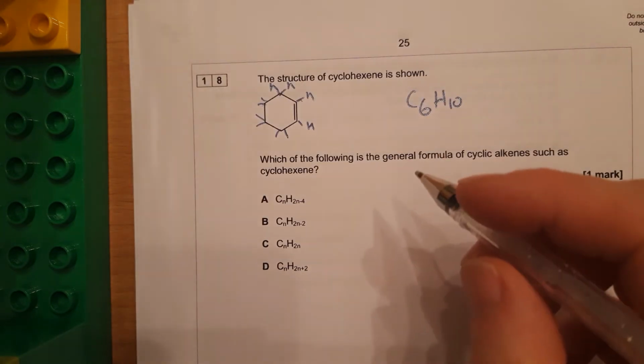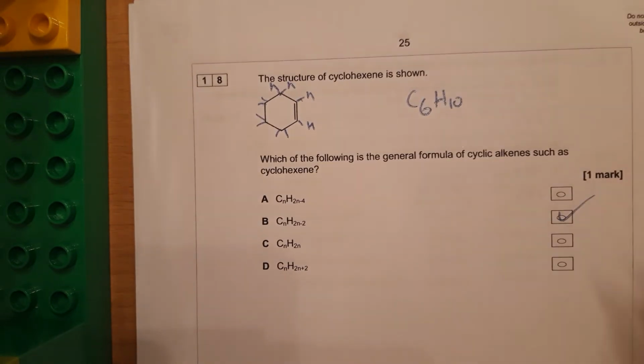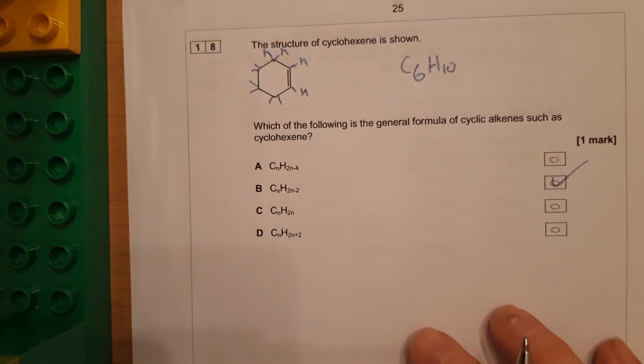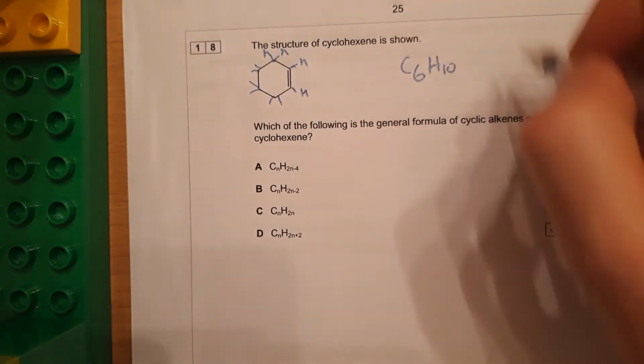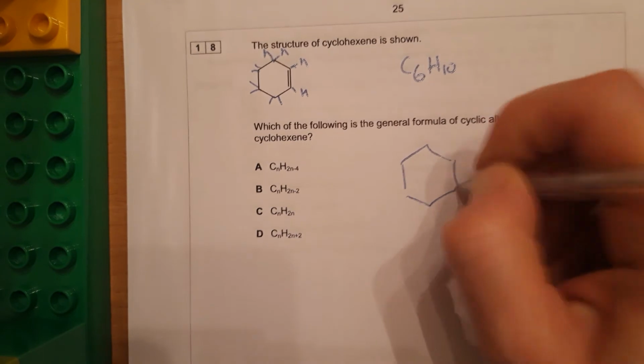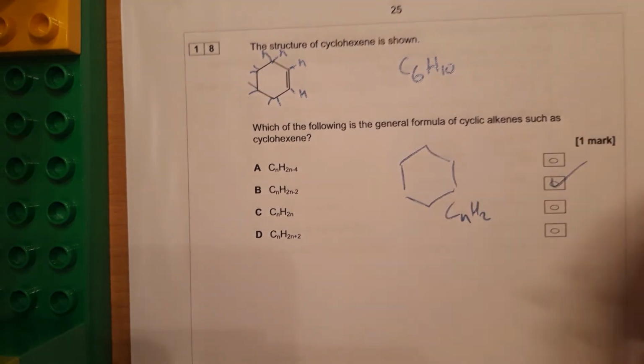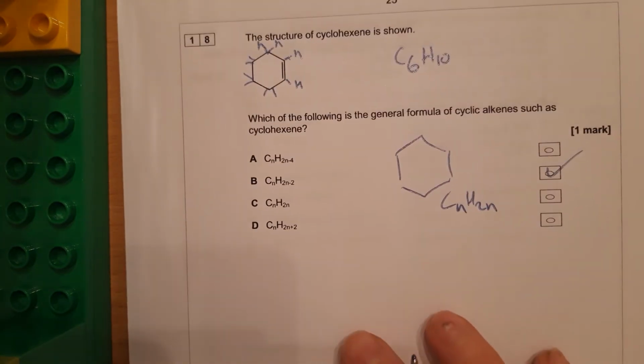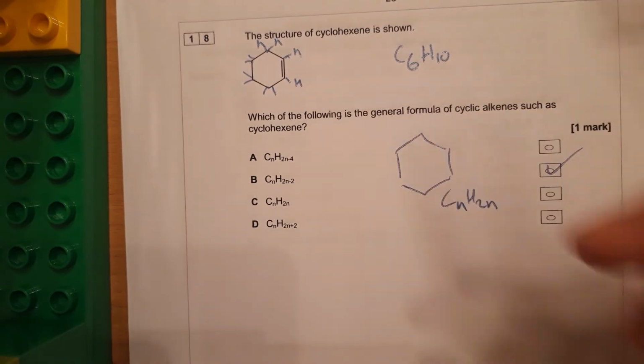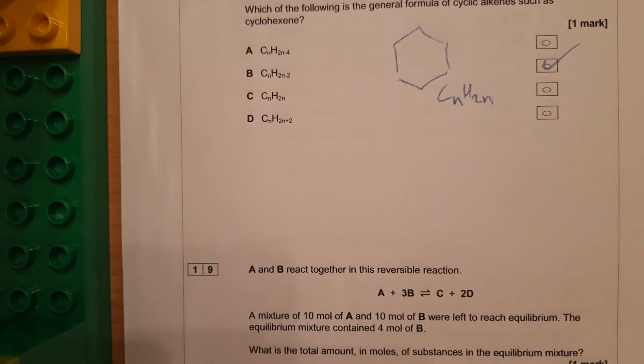CnH2n minus 2. Okay, there we go. A cyclic alkane is CnH2n, same as an alkene. And then every time you add a double bond, you remove 2 hydrogens effectively.